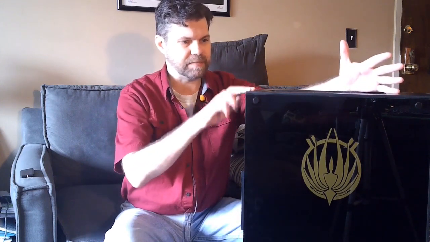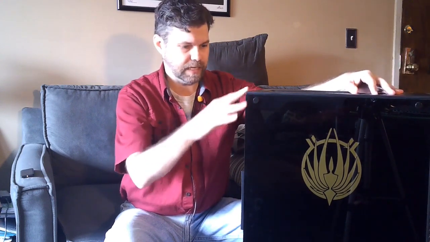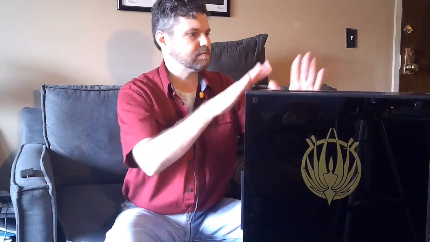And this is a Matrix 50. It's a Chinese company, and it's a good case. It's not the greatest, but it has a good minimalistic appearance, aesthetics, and everything like that.